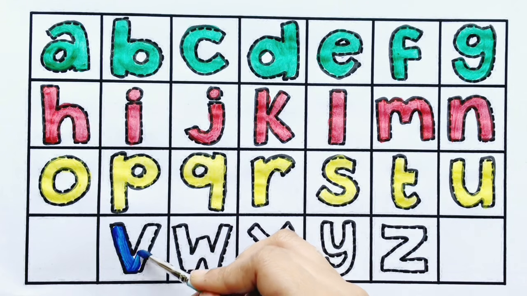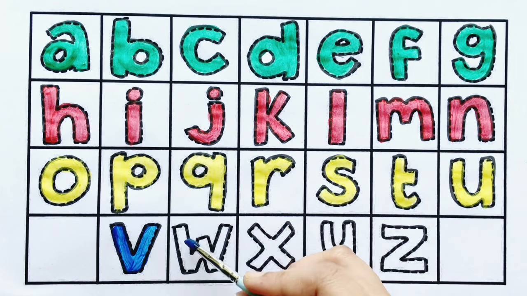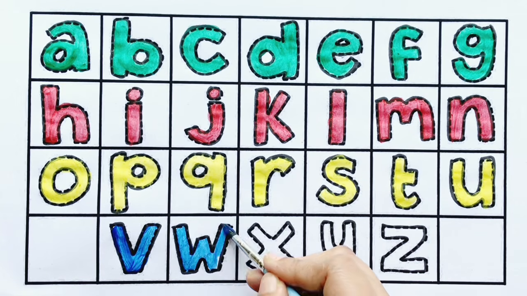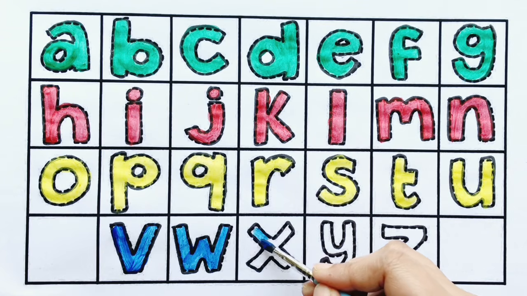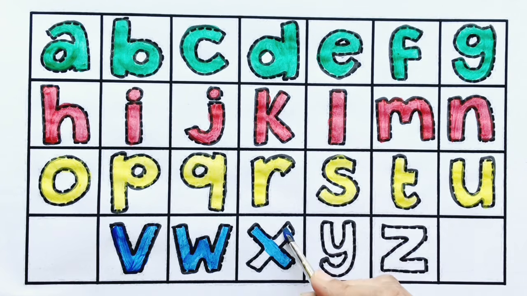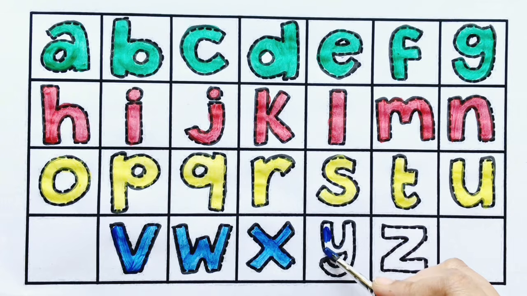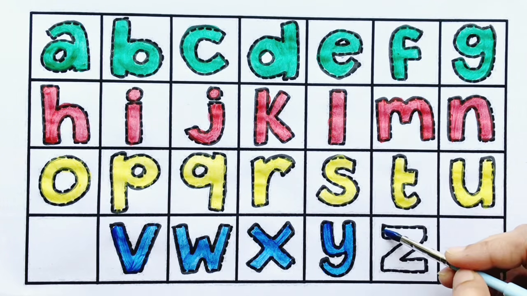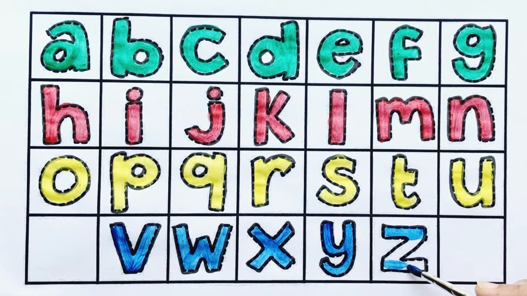Blue color. V for vase. W for watermelon. X for X-ray. Y for yogurt. And Z for zebra.